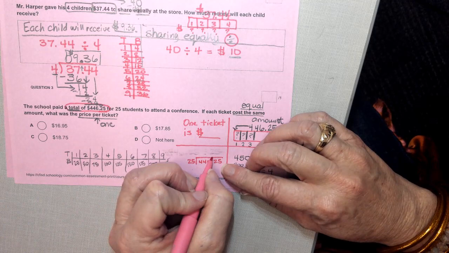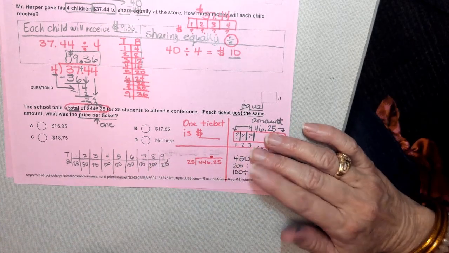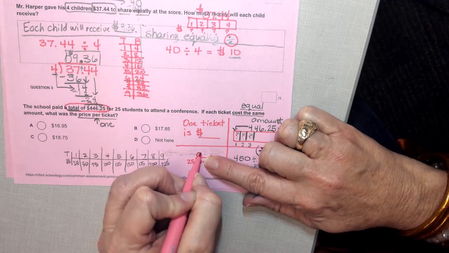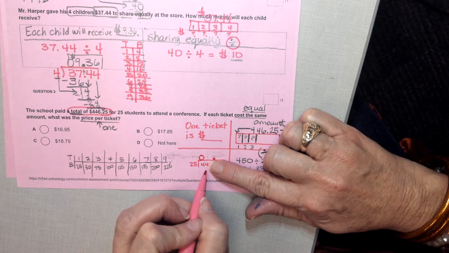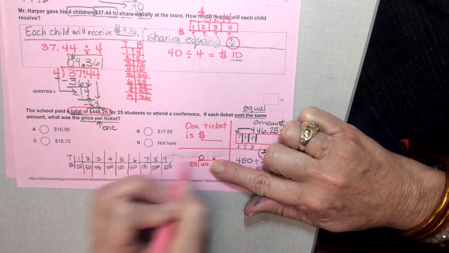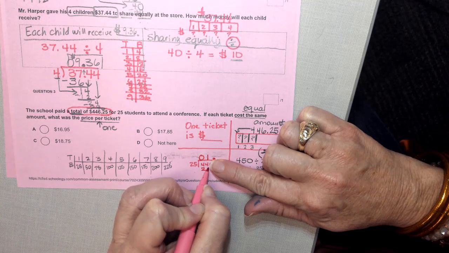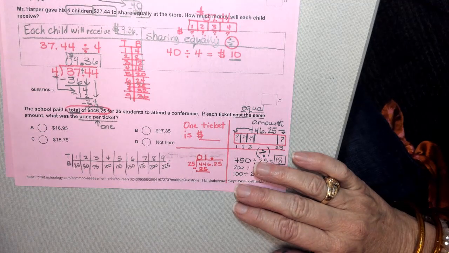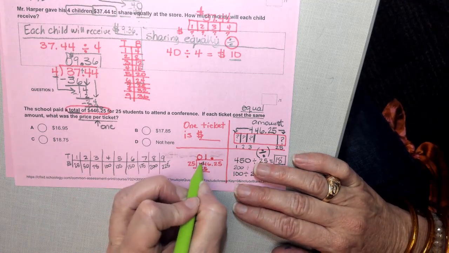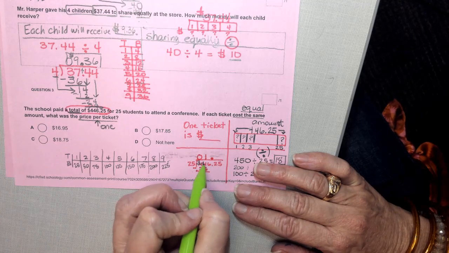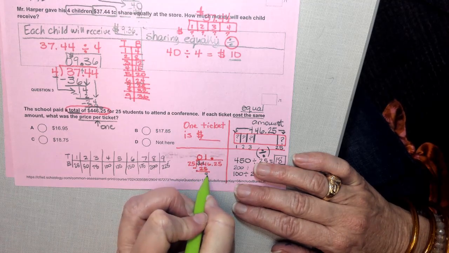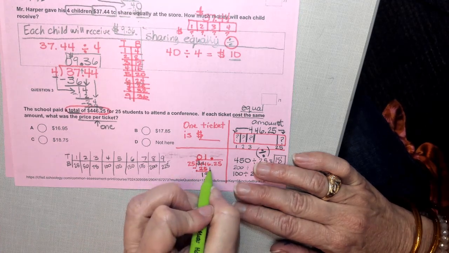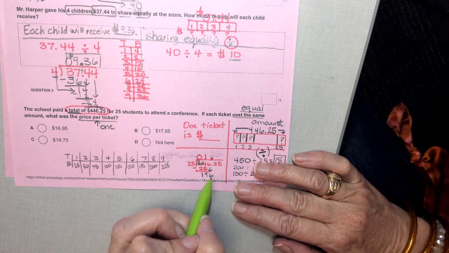Anytime we have a decimal, the first thing we want to do is pop that decimal up. And we think to ourselves, how many groups of 25 are in 4? There are 0. How many in 44? There's only 1. One group of 25 is 25. And when I subtract, I do have to regroup. So I have 14 and this becomes 3. So 14 minus 5 is 9, and 3 minus 2 is 1. I'm going to bring down my 6, and I have 196.